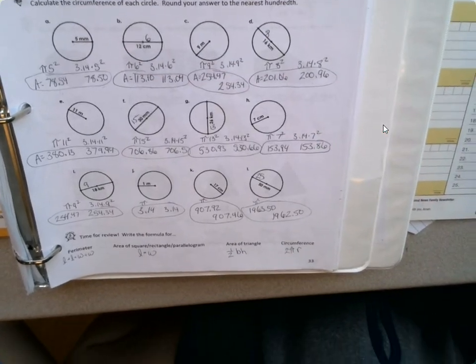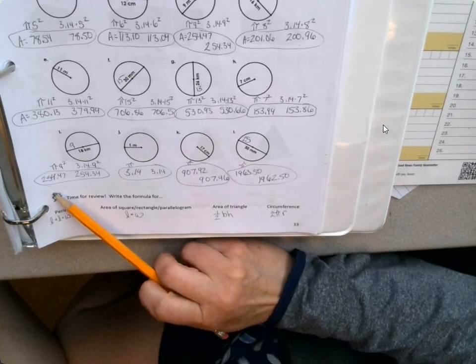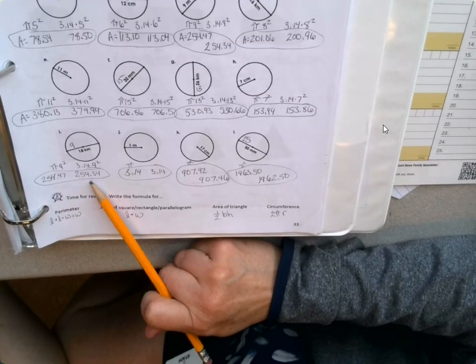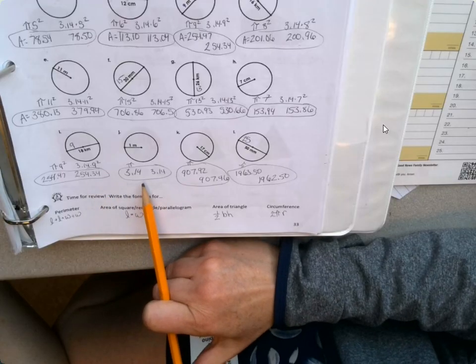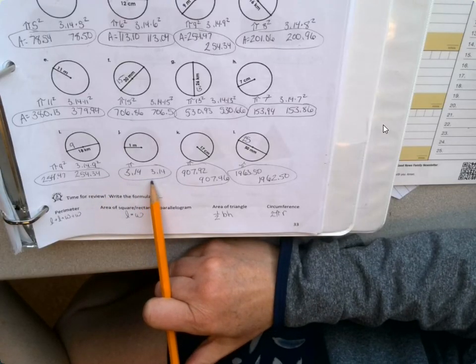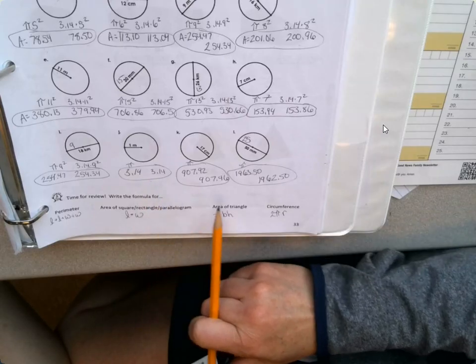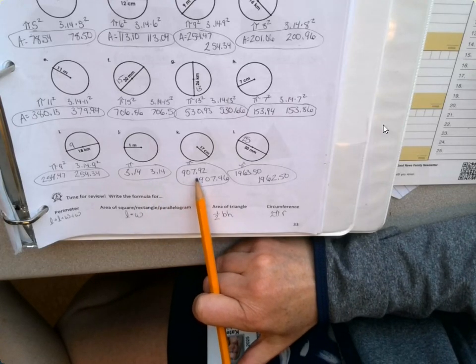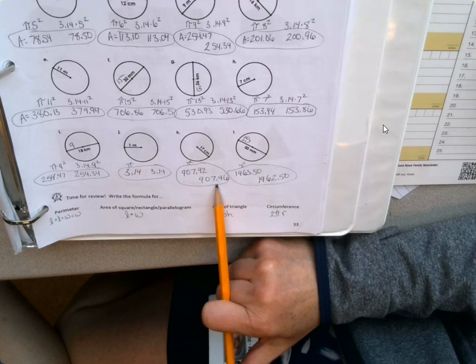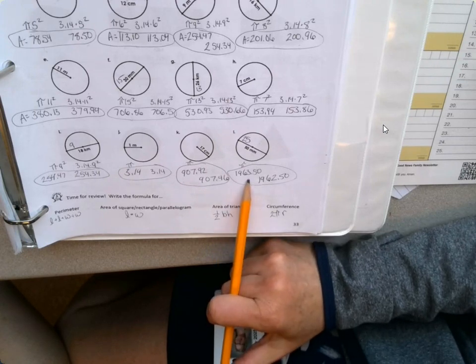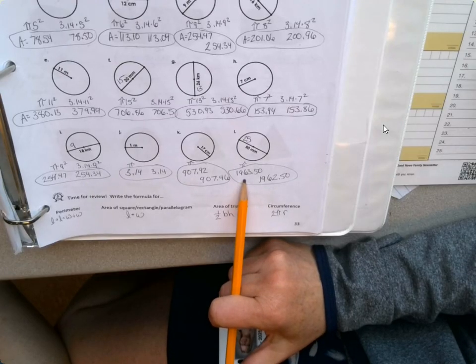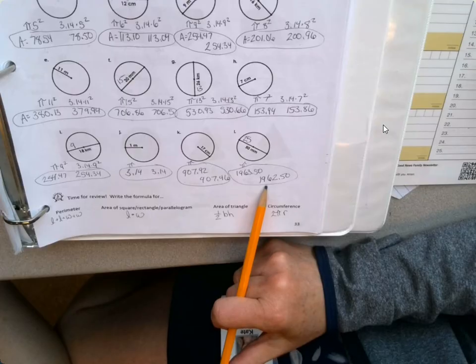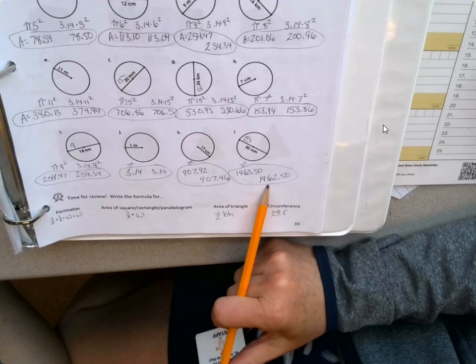All right, bottom row, we have 254.47 or 254.34. Then we have 3.14 or 3.14. Either way, we get the exact same answer. 907.92 or 907.46. 1963.50 or 1962.50. Any questions on that bottom row?